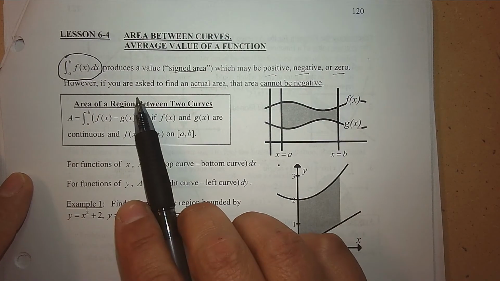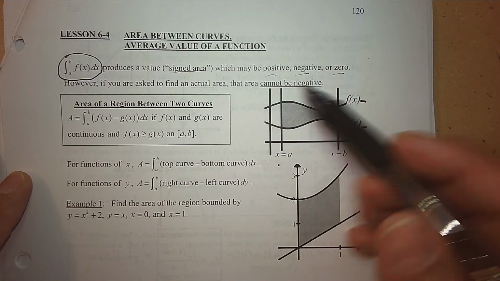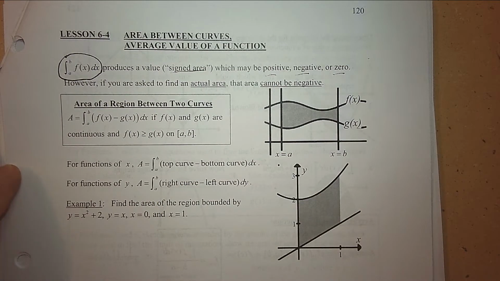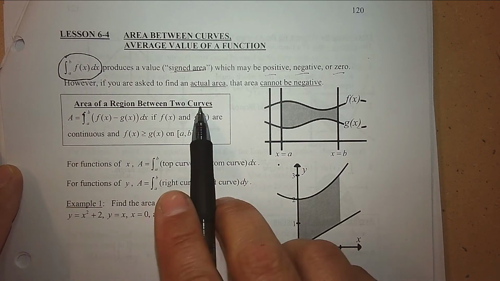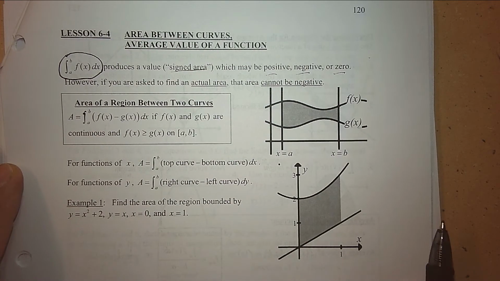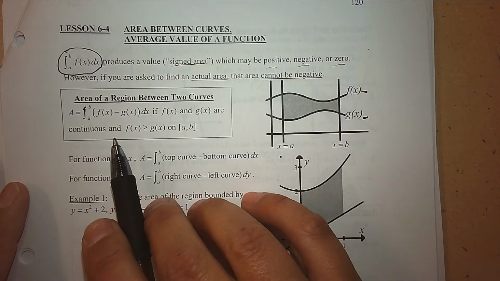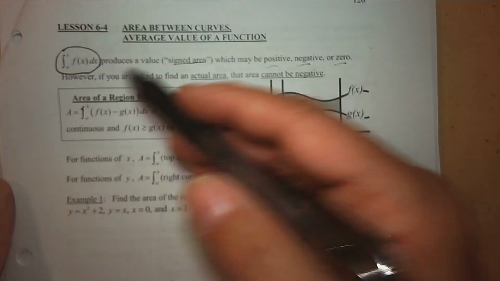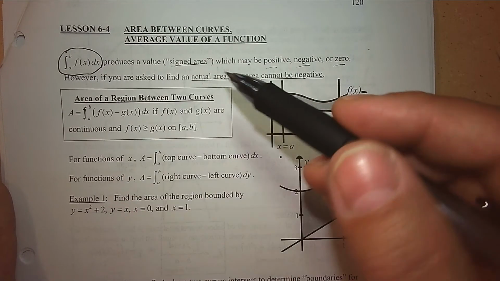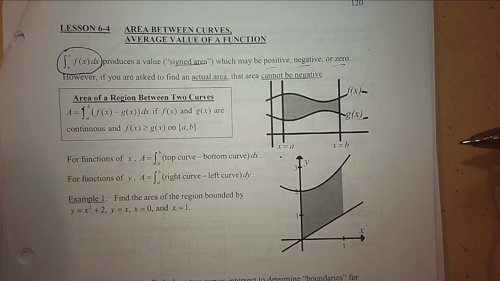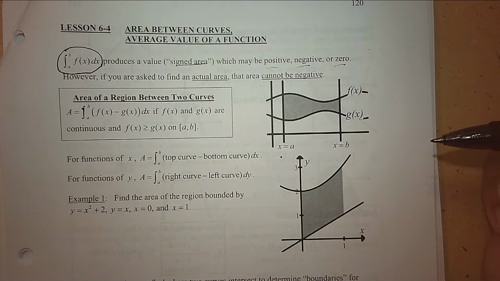However, if you're asked to find an actual area, the area cannot be negative. So, the area of a region is described here. I want to make sure you understand how it's connected to what we did. What you need to take from this is that when you see the two graphs, you have to recognize which curve is on top and which curve is on the bottom, because then when you calculate, the area will always be positive if you go top, subtract, bottom.